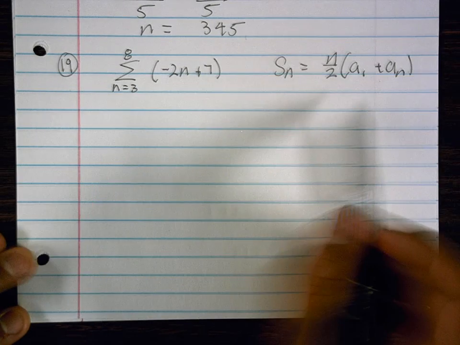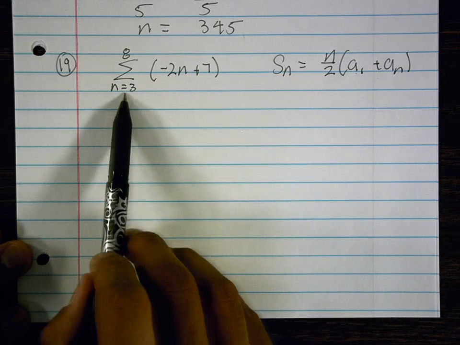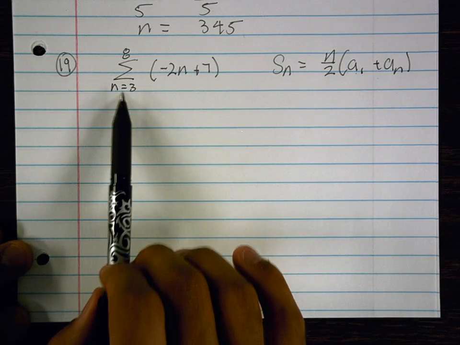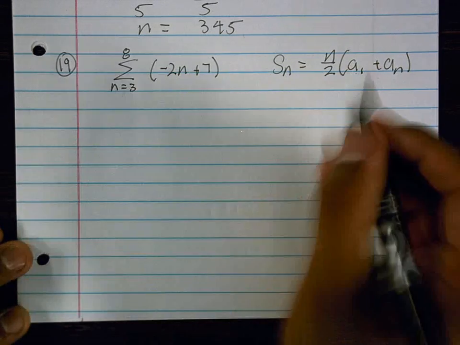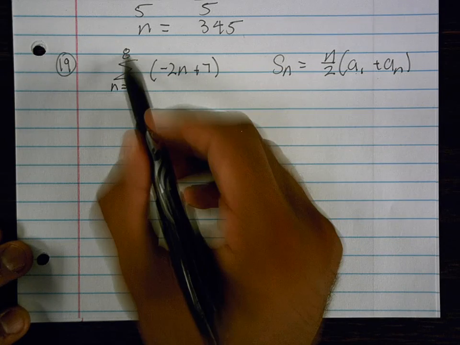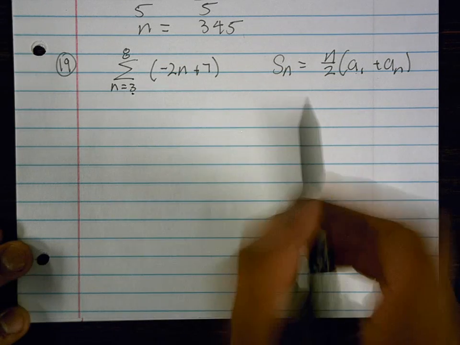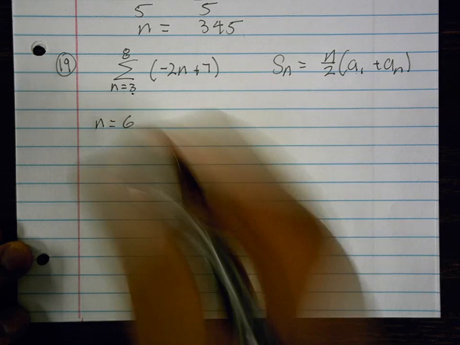Okay. Now when I say a sub 1 in the formula, I'm really talking about the first term in this particular series. So it's going to be actually a sub 3 for this first one, and this is going to be a sub 8. So let's find part 1 of the question, which is how many terms there are. So we do the top one minus the bottom one, so that's 5, plus 1, so that's 6. So n equals 6. That's the first part of your question.